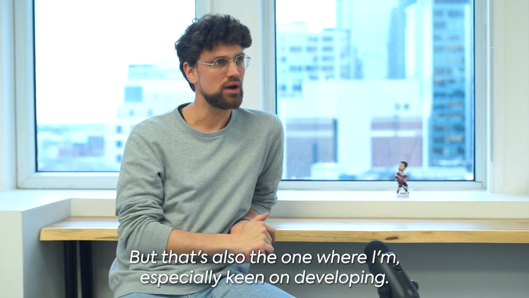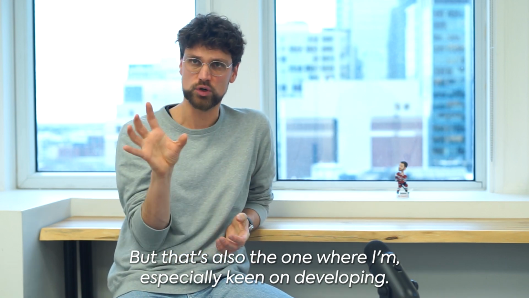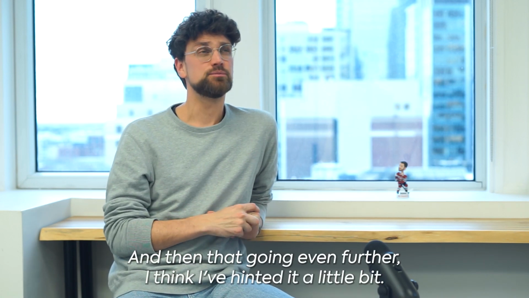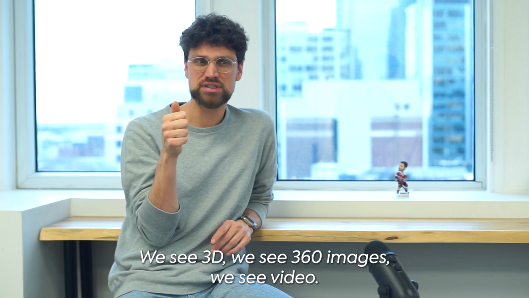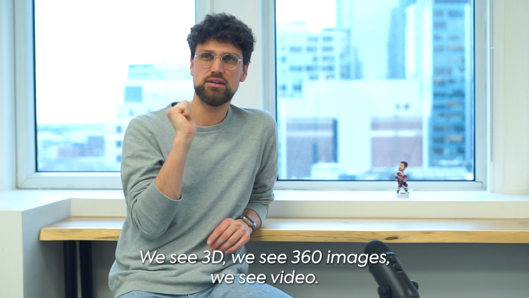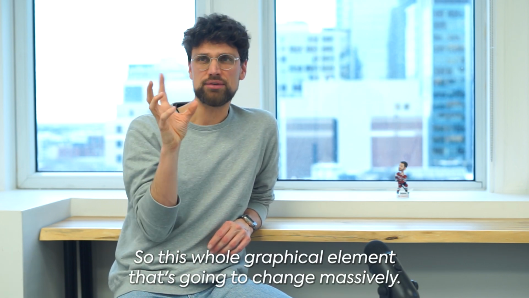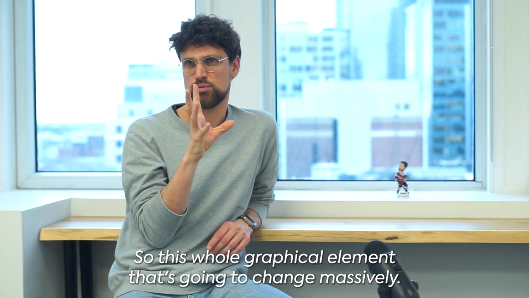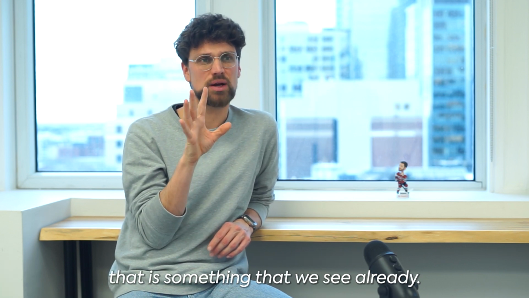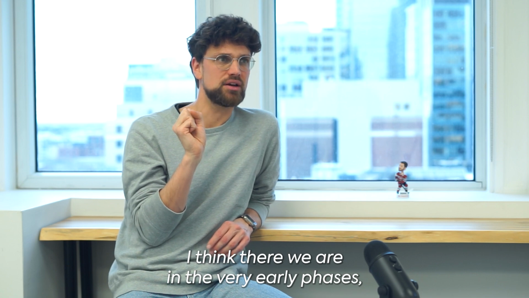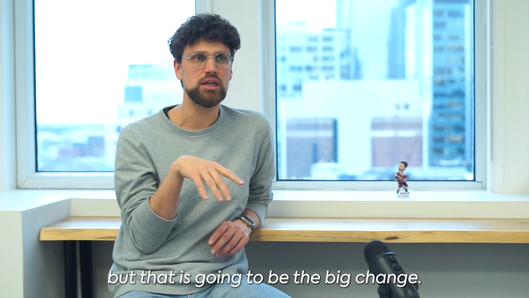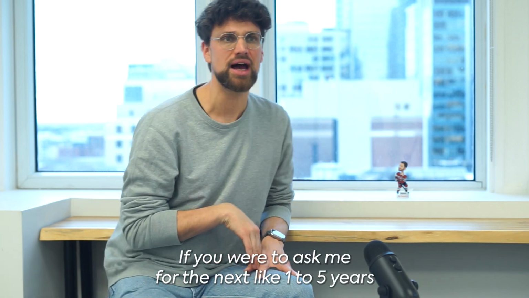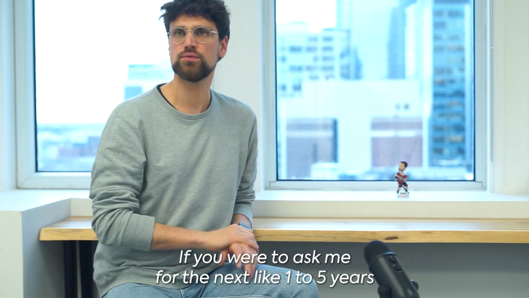So that's the estimating bit. That's also the one where I'm especially keen on developing. And then, going even further, I think I've hinted at it a little bit: we see 3D, we see 360 images, we see video. So this whole graphical element is going to change massively. That is something that we see already. I think we are in the very early phases, but that is going to be the big changer if you were to ask me for the next 1 to 5 years.